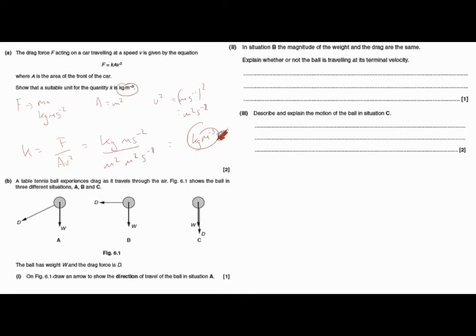Part B. On figure 6.1, draw an arrow to show the direction of travel of the ball in situation A. So what do the arrows represent? W is obviously the weight and D is the drag. Drag is a form of air resistance, or in this case it is air resistance, it could be water resistance, and it always acts directly opposite to the motion. So the arrow should be directly opposite to the motion. So here the direction of travel would obviously be this way, and here the direction of travel would be this way.